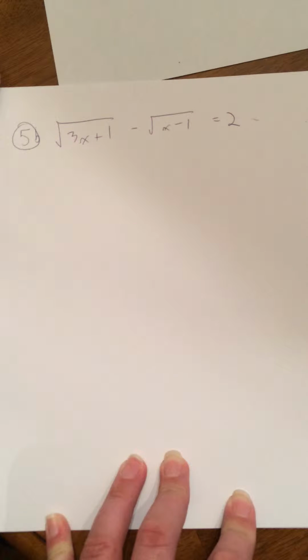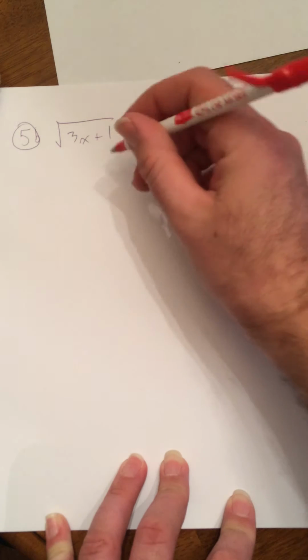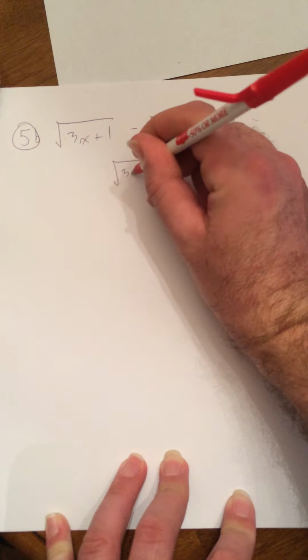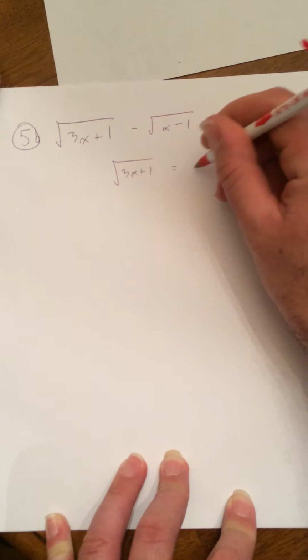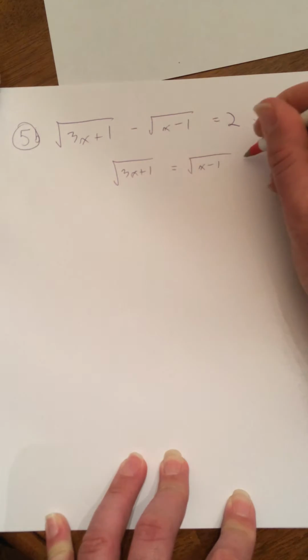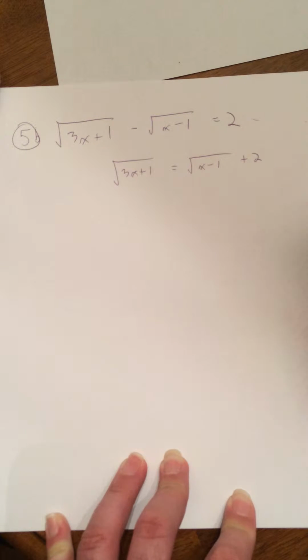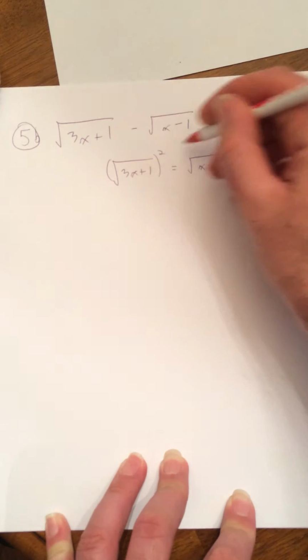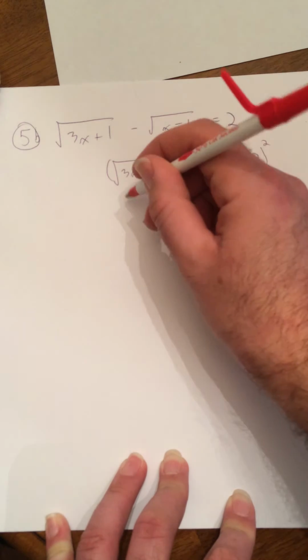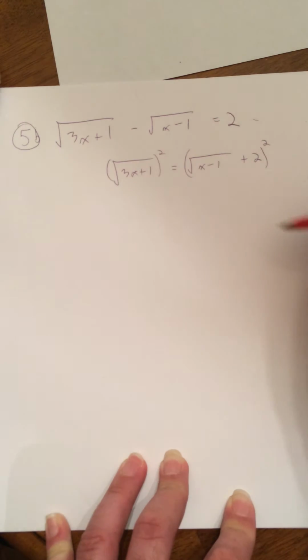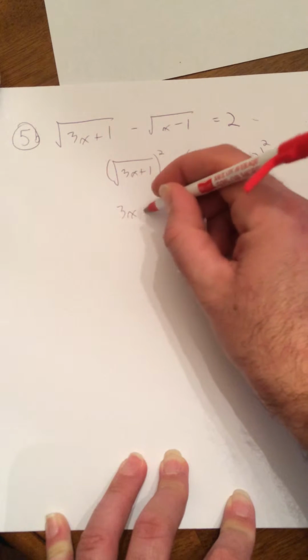So first thing, I would isolate that square root of 3x plus 1. It's kind of the uglier of the two radicals. So you've got square root of 3x plus 1 is the square root of x minus 1 plus 2. Now we've got this thing isolated, we can square both sides. Now the trick is, on the left hand, it's easy, right? You've just got 3x plus 1.